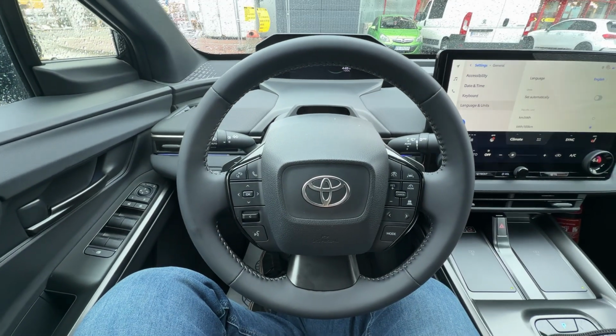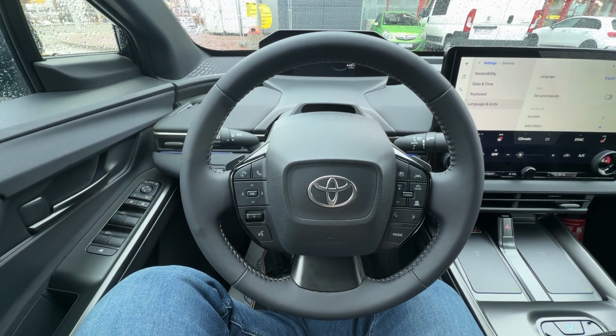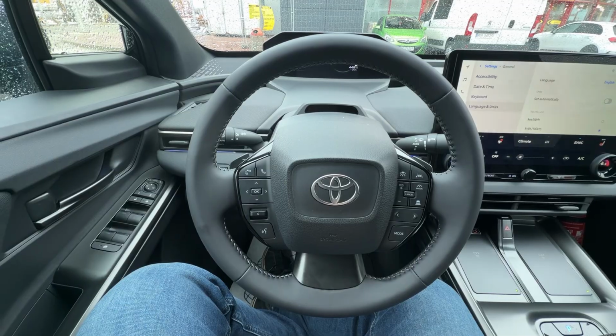Hello, in front of me I've got Toyota BZ4X. In this video I'll show you how to manage steering wheel buttons.